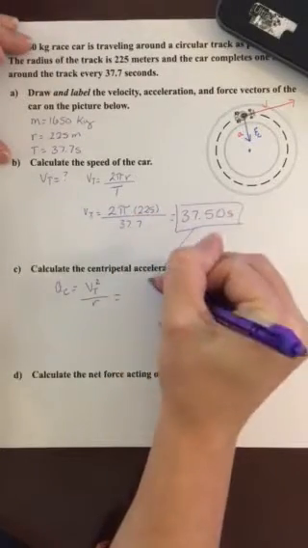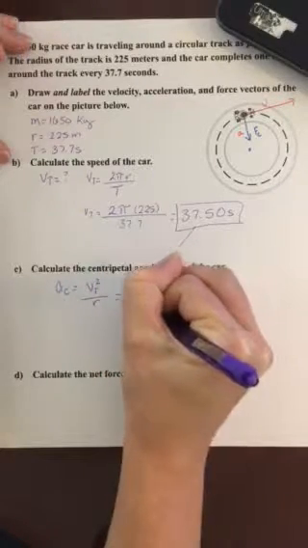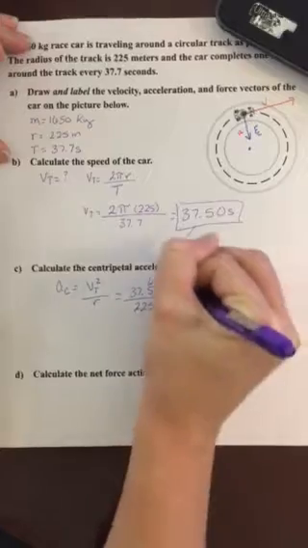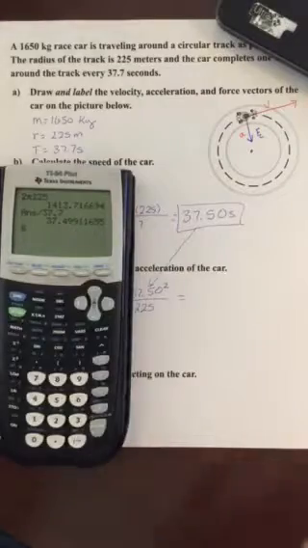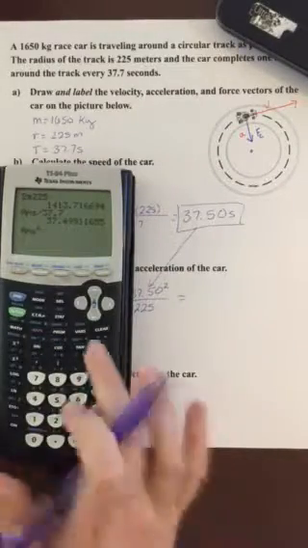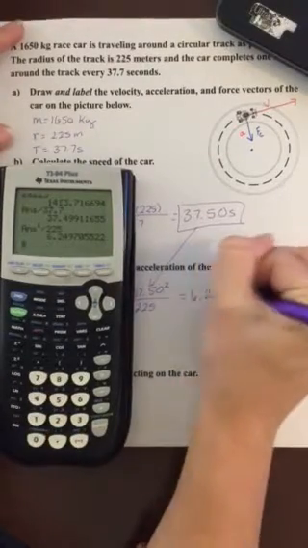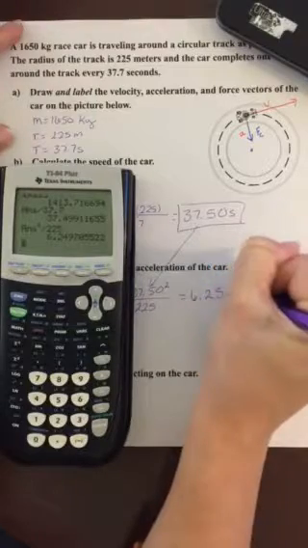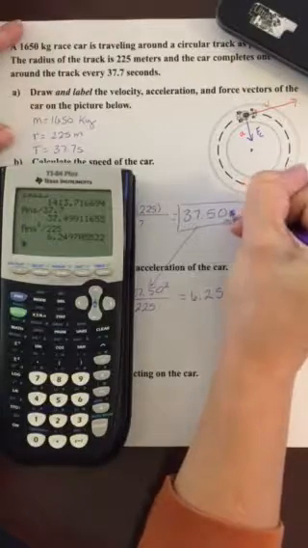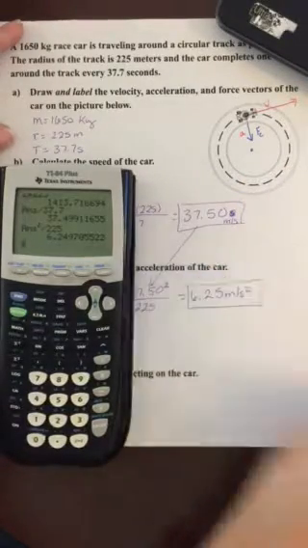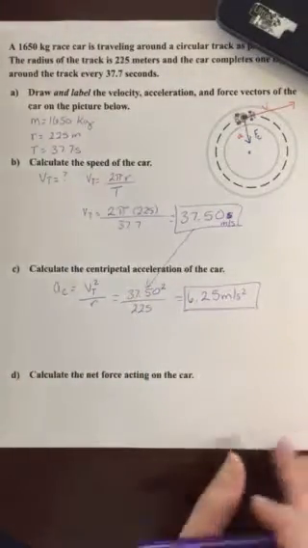We know our velocity, so we can pull that down from our previous answer. So we have 37.50 squared divided by the radius, which is 225 meters. Again, don't forget to square, which I almost didn't write down. Normally what I do is I don't round, I just go straight out of the calculator and hit square, divided by 225, which gives us an answer of 6.25 meters per second squared. Oh, I wrote down the wrong unit up above. That would be meters per second. Sorry. Okay, that is how you calculate the centripetal acceleration.